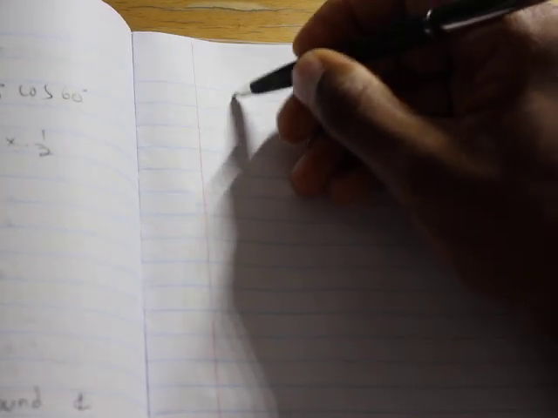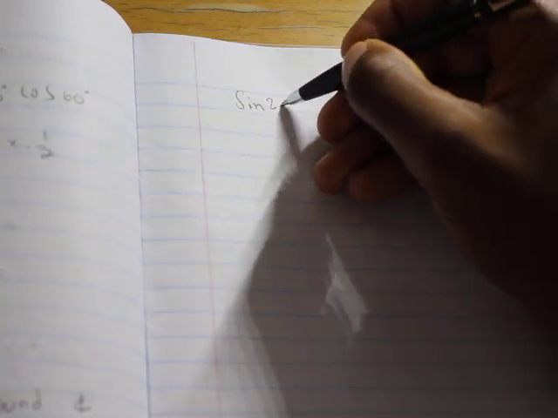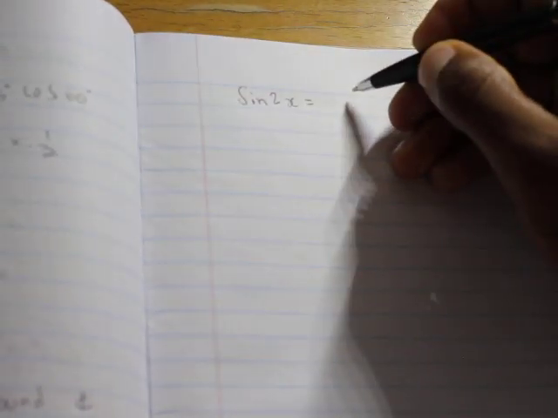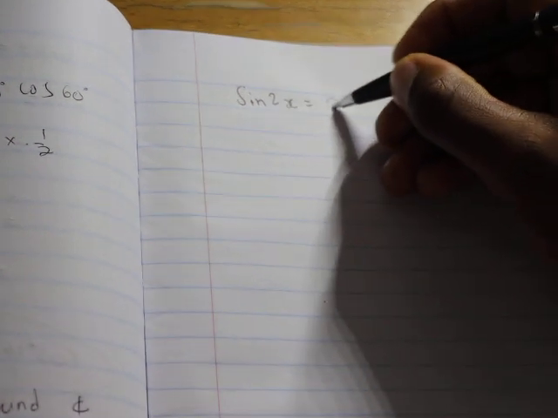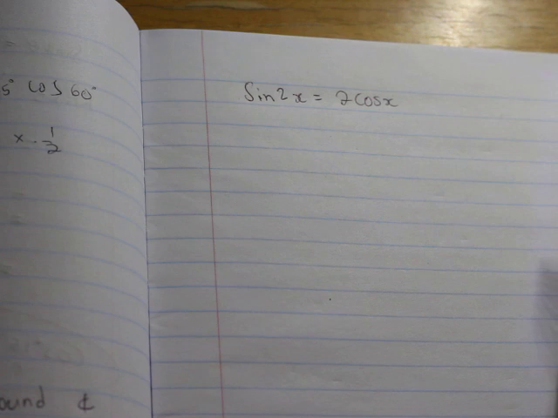Now let's look at a slightly different problem. We are now given sine 2x is equal to 2 cosine of x. Alright, so now we need to simplify.